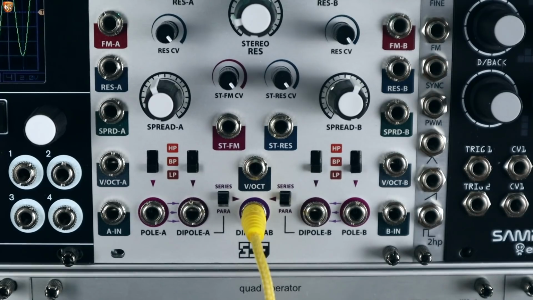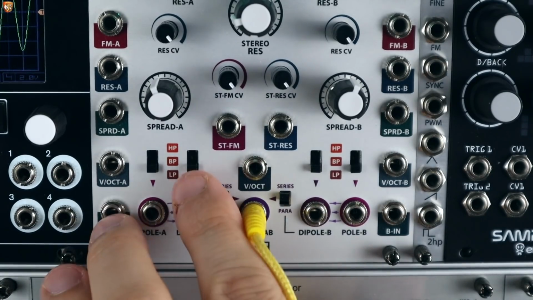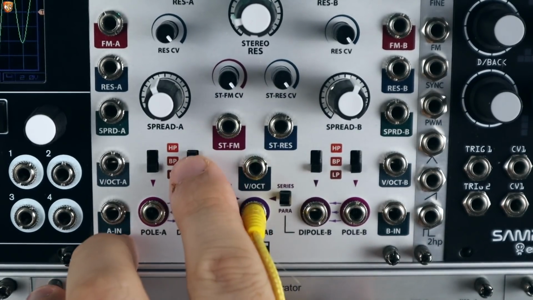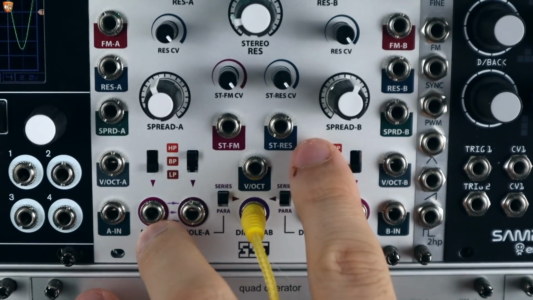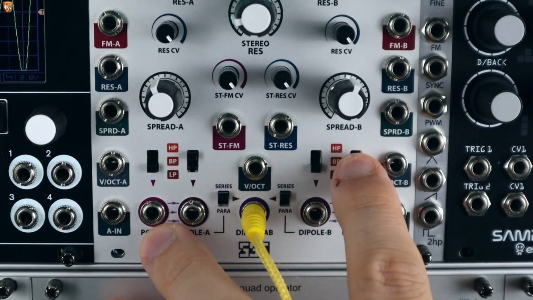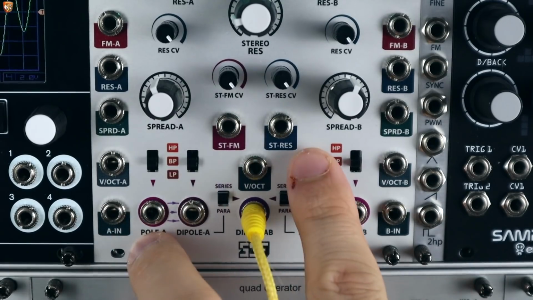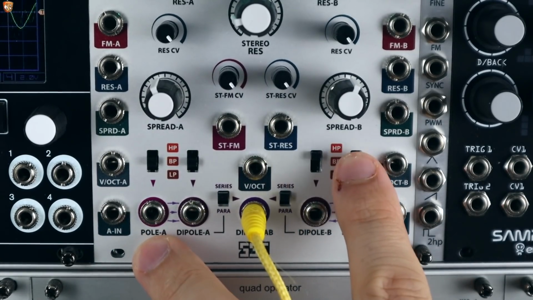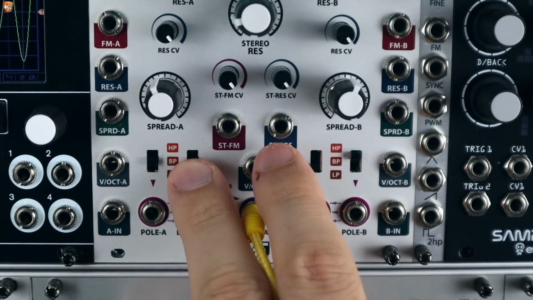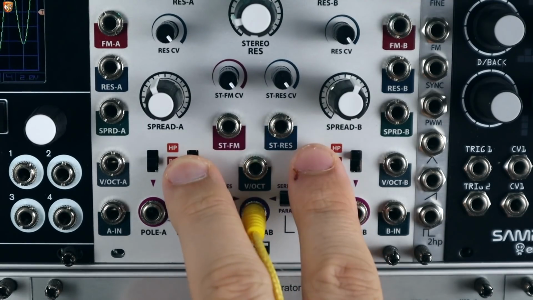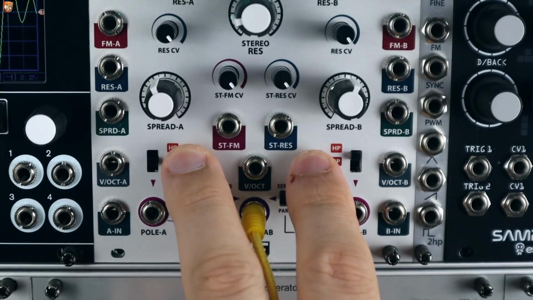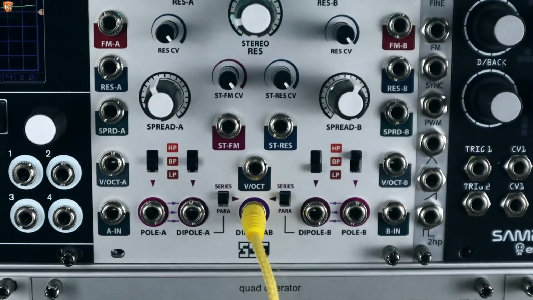So I'll just flick the switches and you'll see what I mean. So it's just something to bear in mind if you're using these in series and out of this mixed Dipole AB output, those switches are going to affect the way that this all blends together.